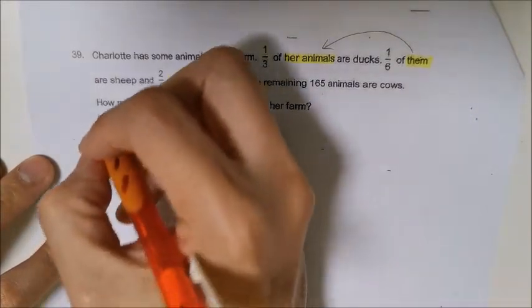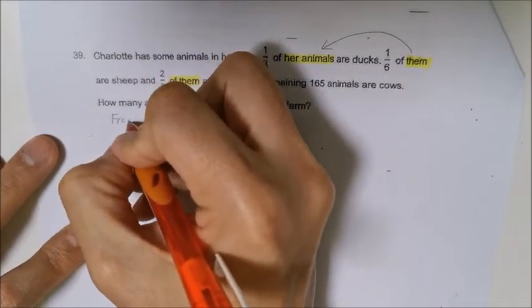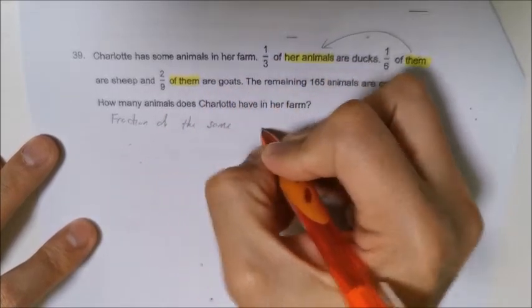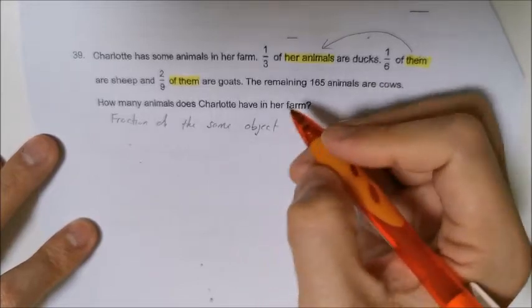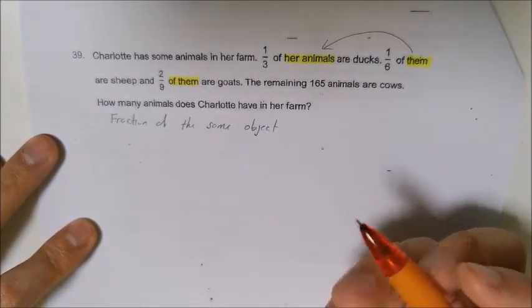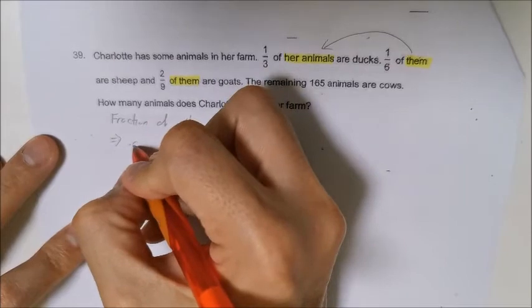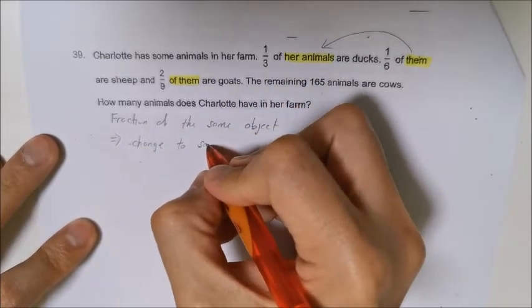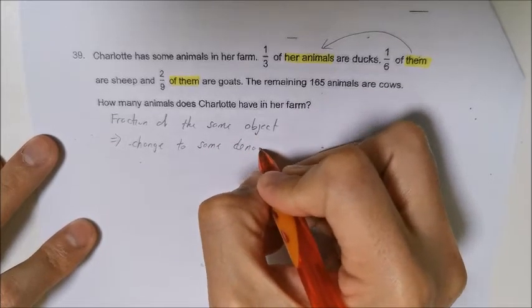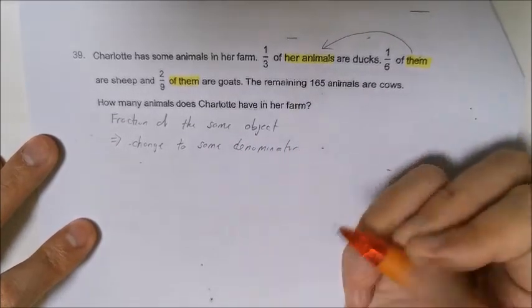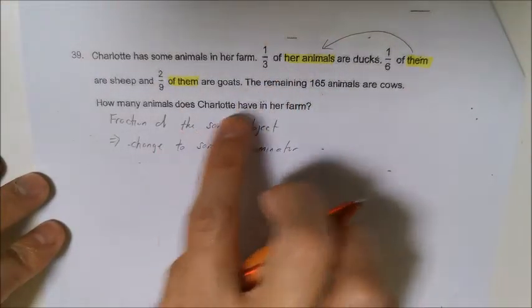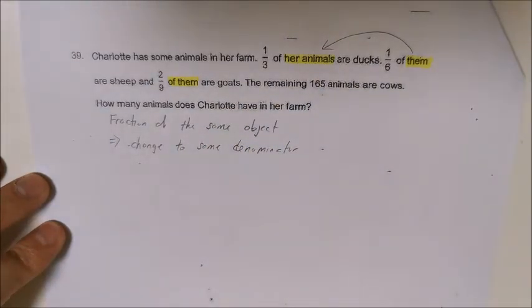Okay, so guys, this is a question on fraction of the same object. What is the object? It is the total number of animals. So what we do is we have to change the denominator to the same denominator. I believe I have told you all this a lot of times. So when you see such questions, fraction of the same object, change the denominator to the same value, then we can compare.